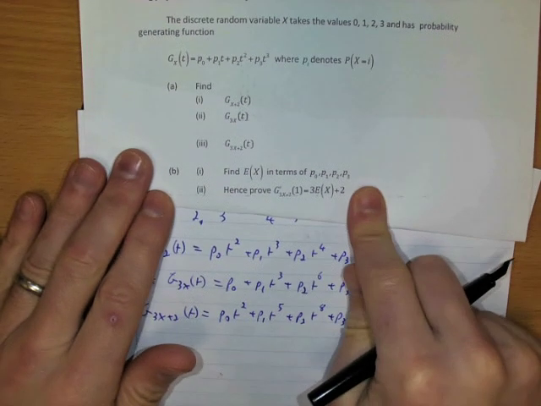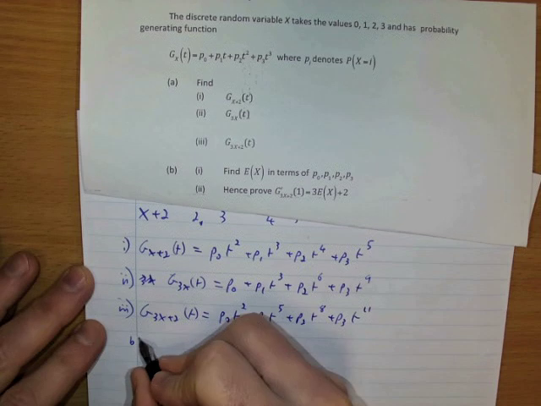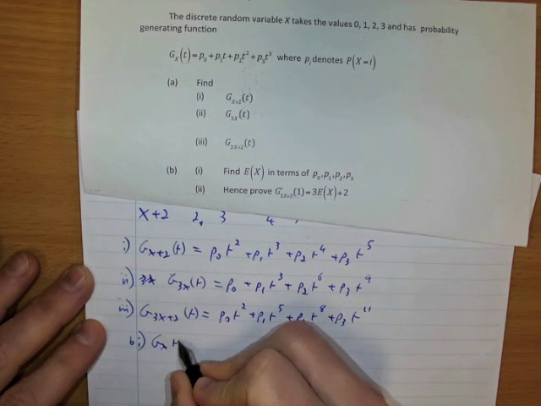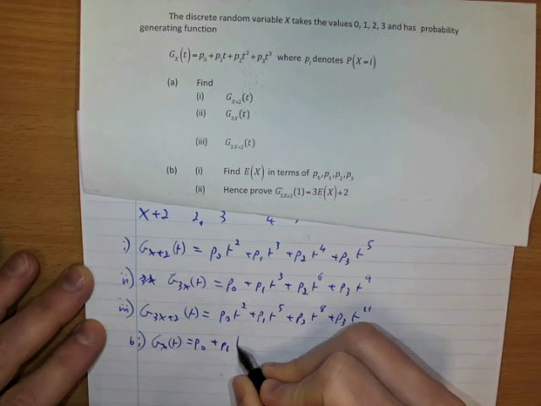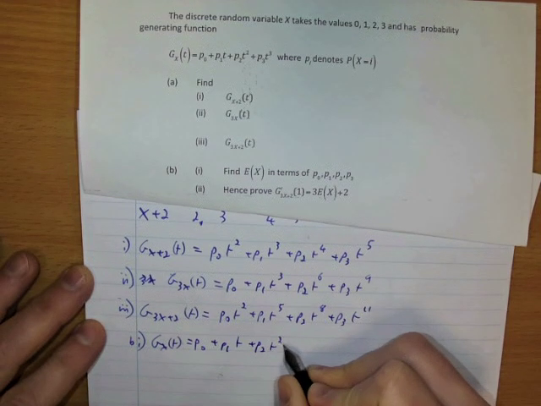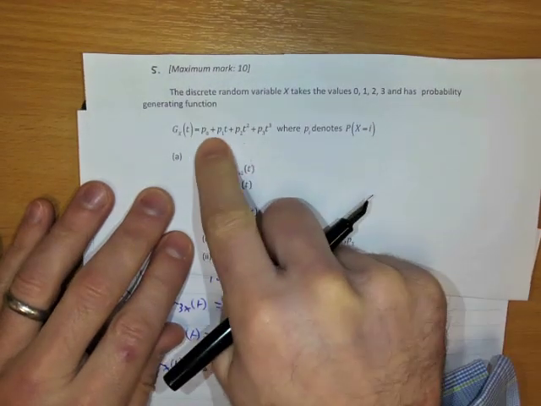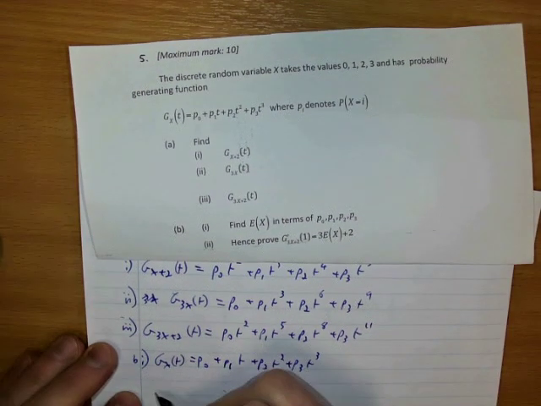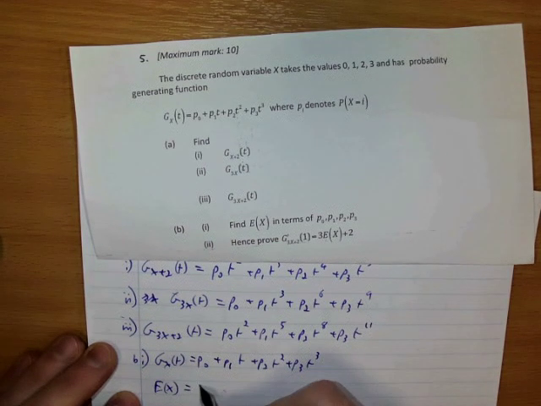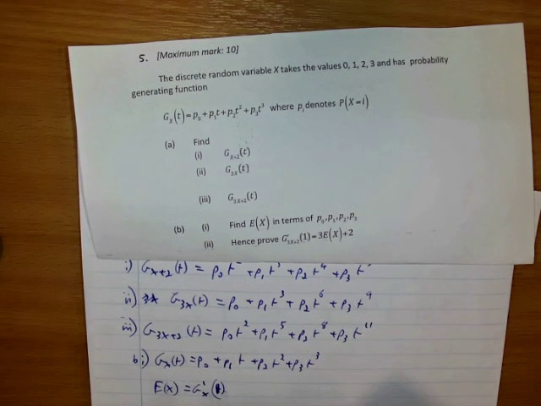Find E of x in terms of this. So again, now for part B, first bit, we're using g of x, t equals p0 plus p1 t plus p2 t squared plus p3 t cubed. So we're going back to using the original probability generating function. We know that E of x is g dash of x, with t replaced with 1.